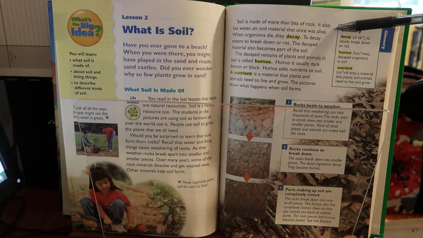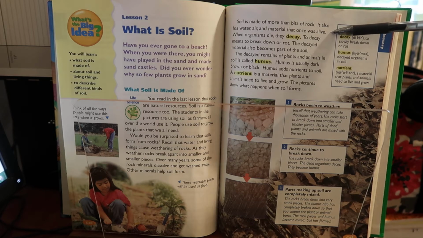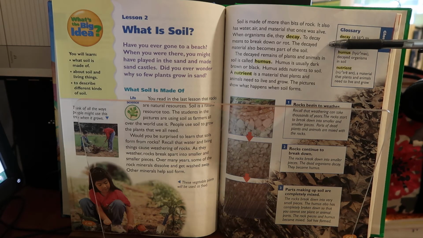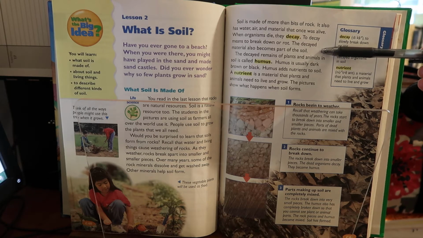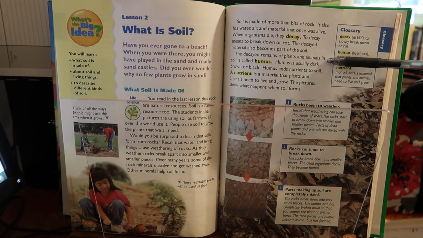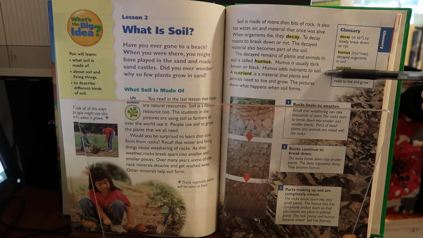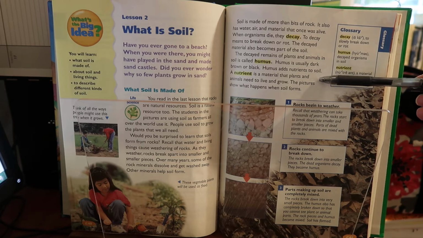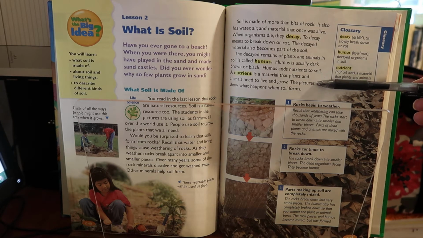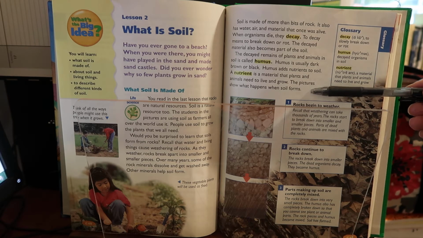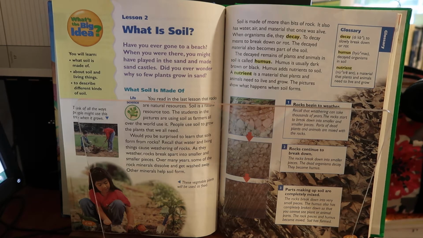Soil is made up of more than bits of rock. It also has water, air, and material that once was alive. When organisms die, they decay. To decay means to break down or rot. The decayed material also becomes part of the soil. The decayed material of plants and animals in soil is called humus. Humus is usually dark brown or black. Humus adds nutrients to the soil. A nutrient is a material that plants and animals need to live and grow. The pictures down below show what happens when soil forms.